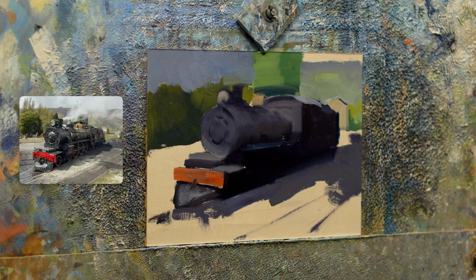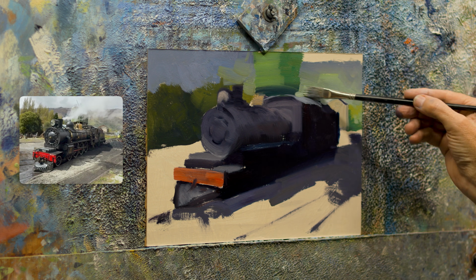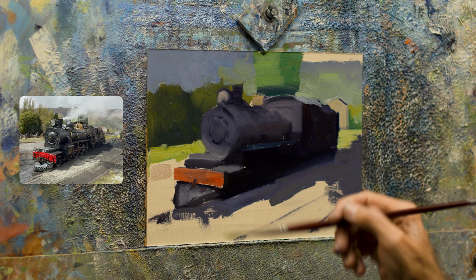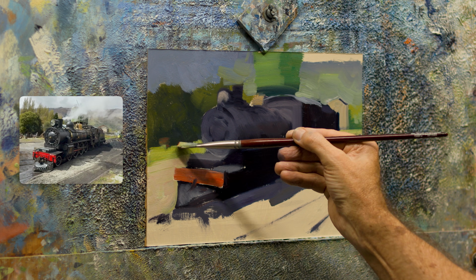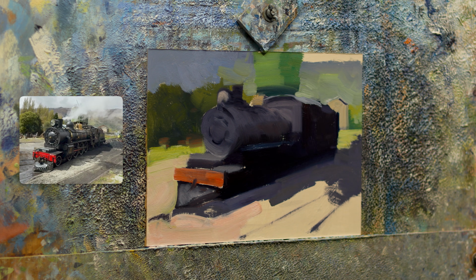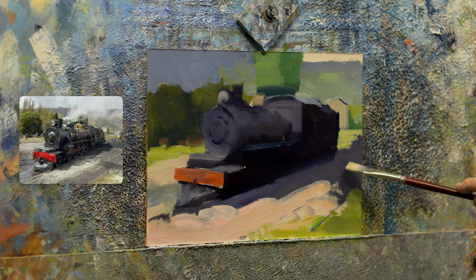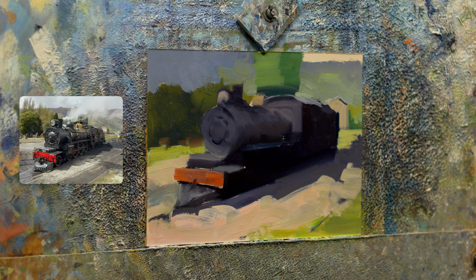So just putting in these big shapes, getting in those backgrounds, and I'm also trying to soften off the background. And that's actually a great trick. It's quite a temptation to make the distance detailed as well as the main object, but that's where we can fall into a bit of a trap.